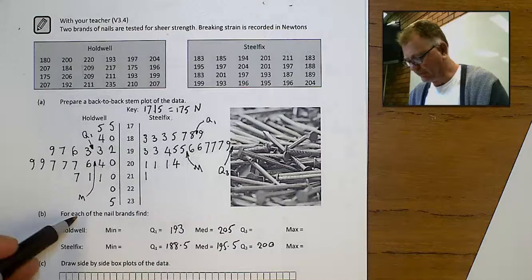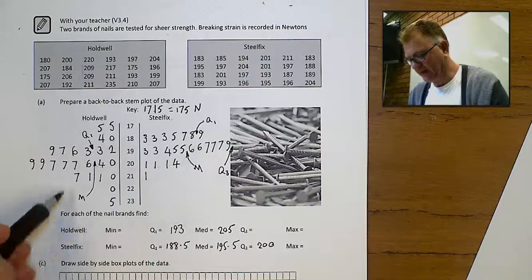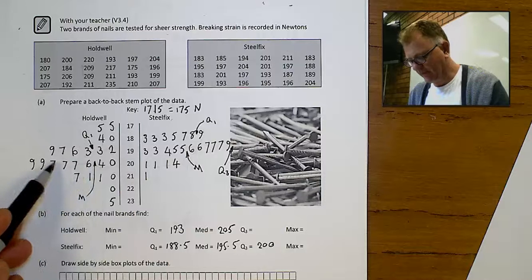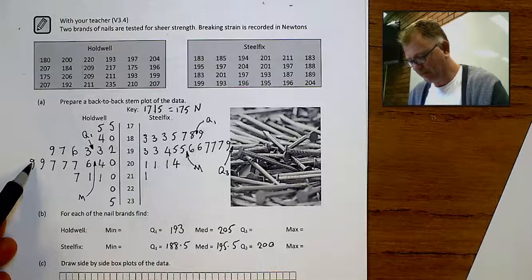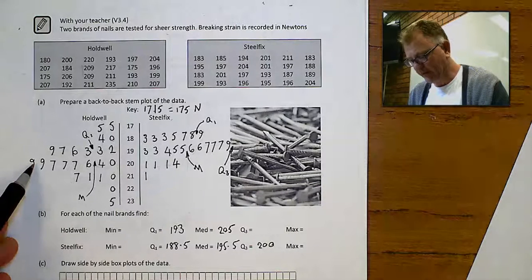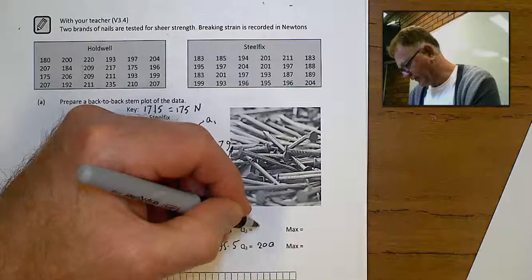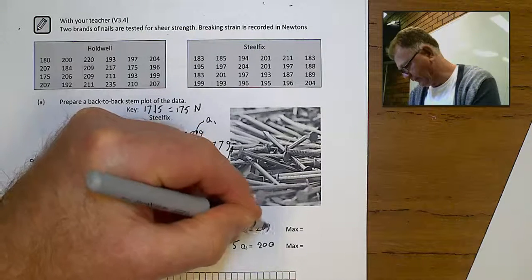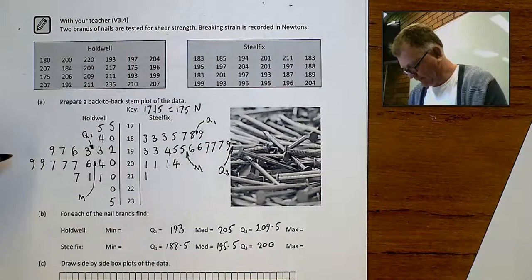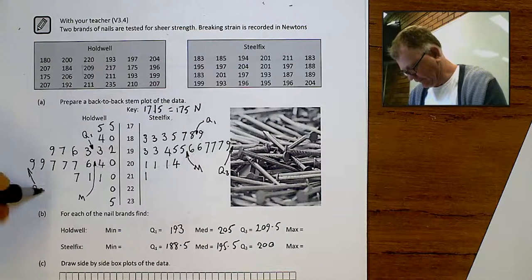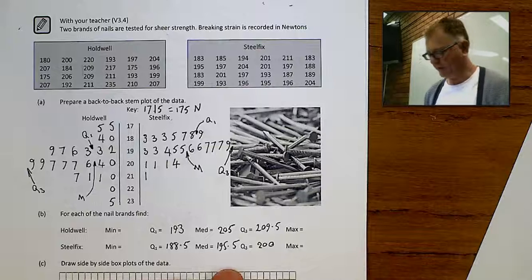Upper quartile between the 6th and 7th score in the upper half, 1, 2, 3, 4, 5, 6, between 209 and 210. That makes it 209.5. So let's just put the upper quartile there.